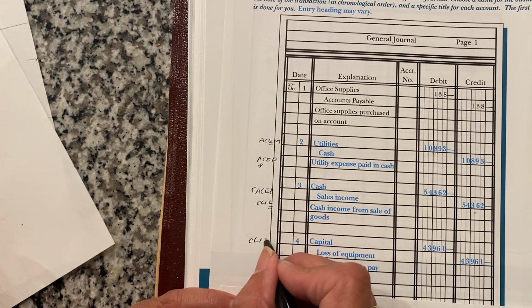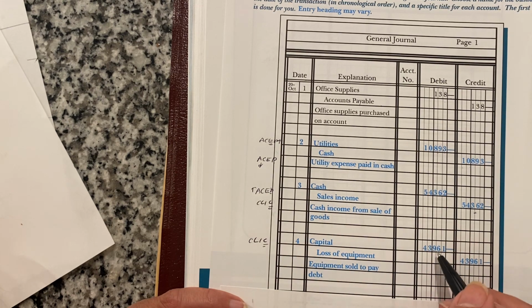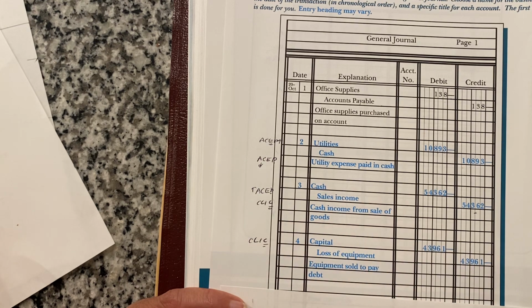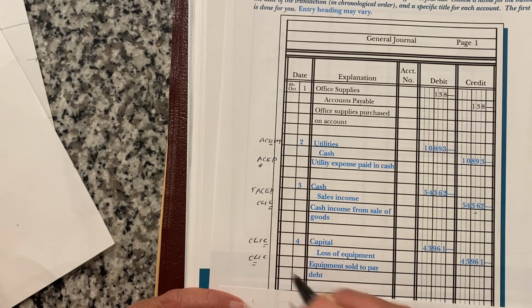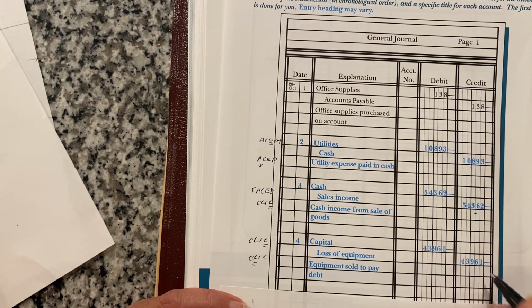If it decreases, it's going to be opposite of credit. It's going to be debit. So we have 43,000. That's going to be our debit. Equipment sold to pay for the debt. So that is going to be our liability. So that's going to be on the credit side.